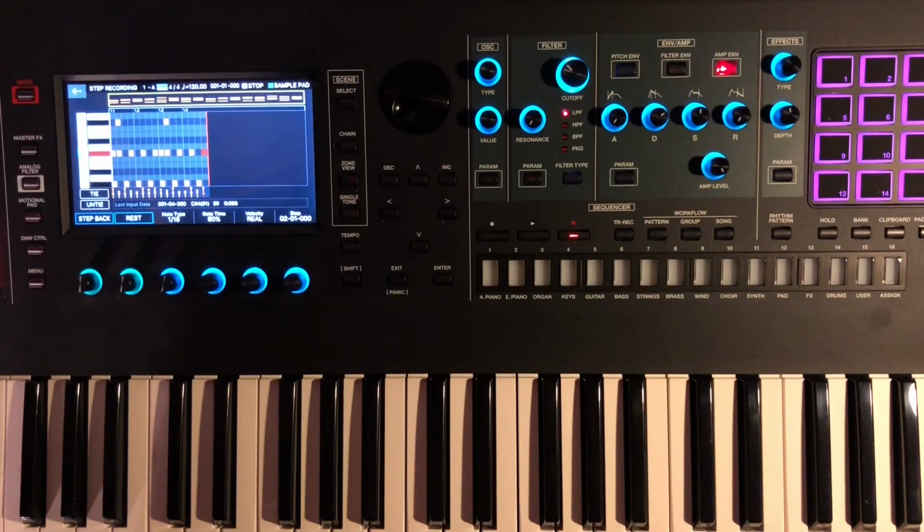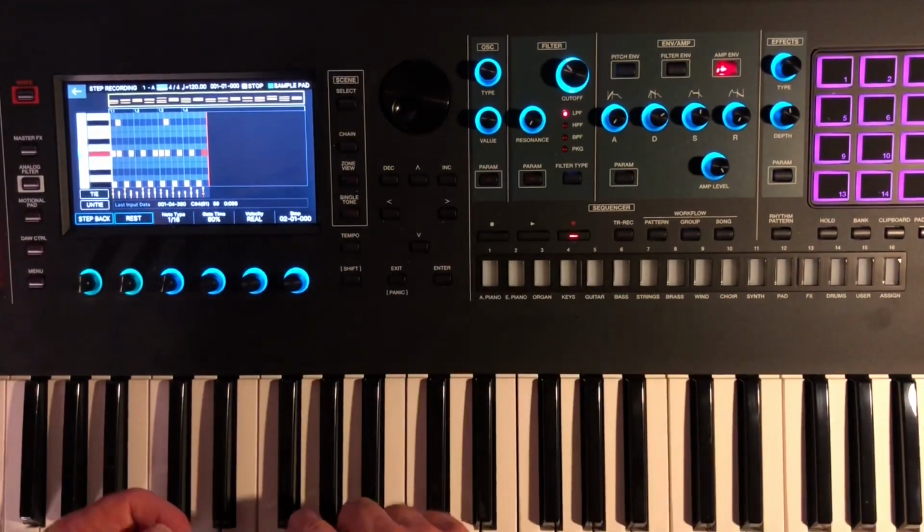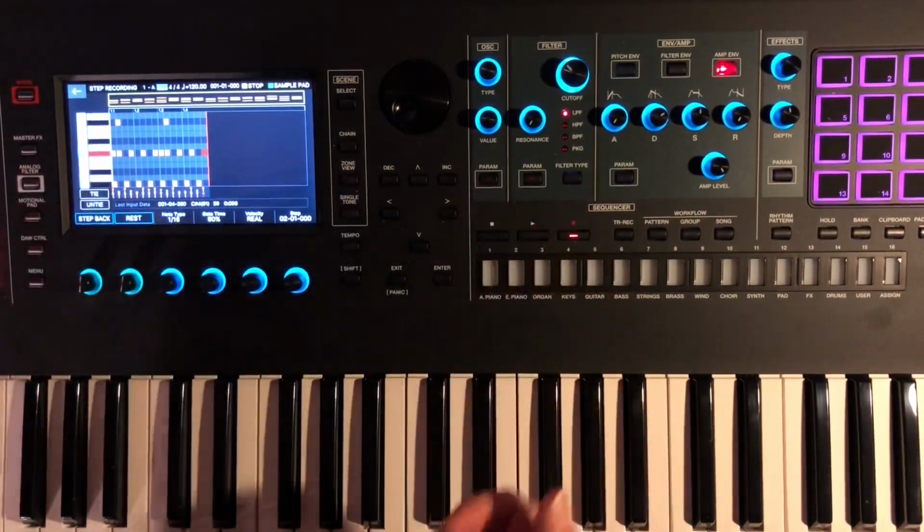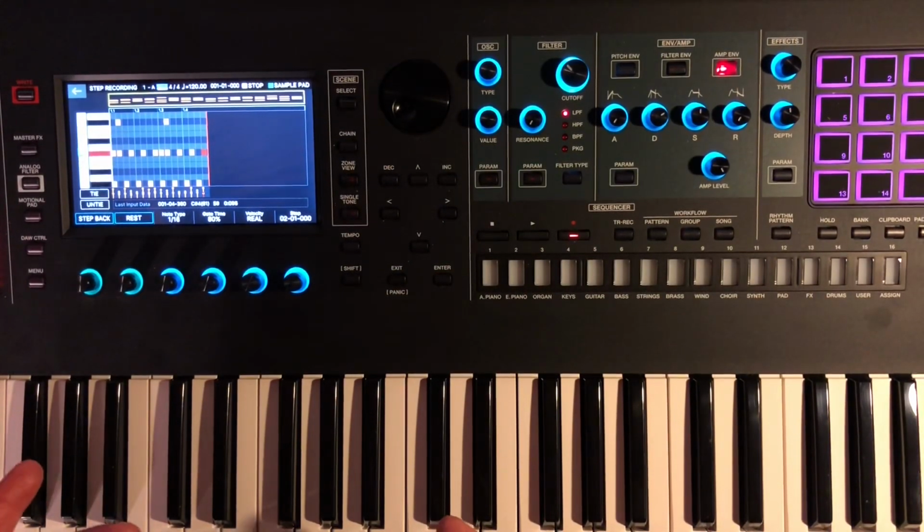Showed off the step recording feature today, contrasted it with the TR rec mode. More tools in your toolbox for making music on this workstation.